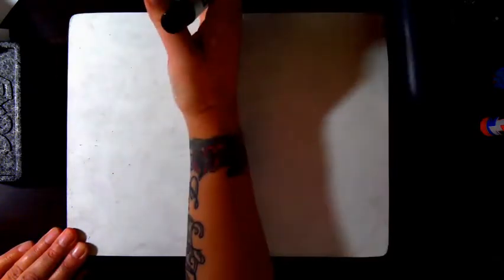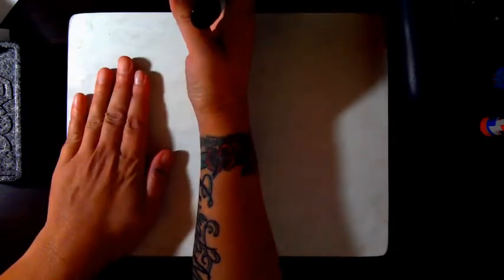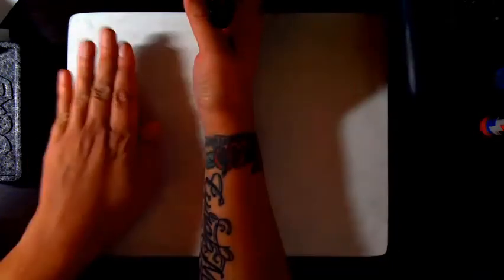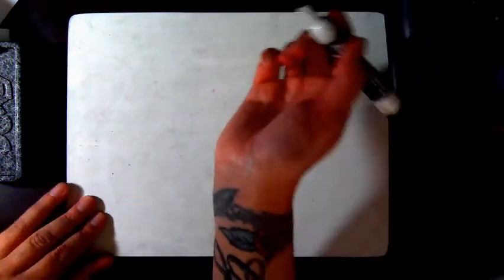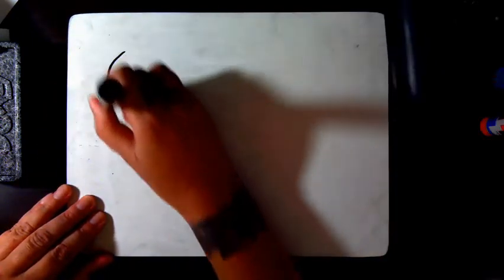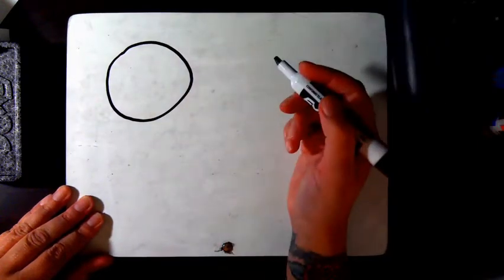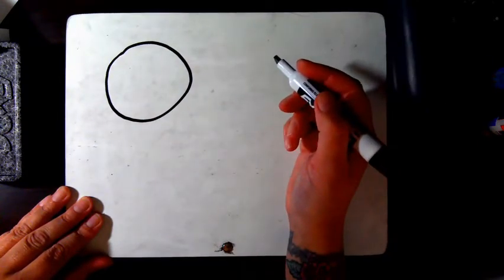So if I were to chop my whiteboard in half, I have kind of two sides here, right? I'm going to start with the circle up in the upper left hand corner. So just watch me. A simple circle. And if it's not perfect, who cares?